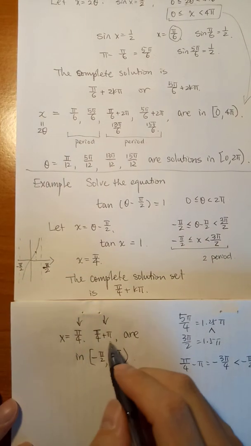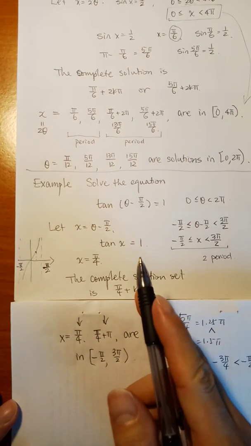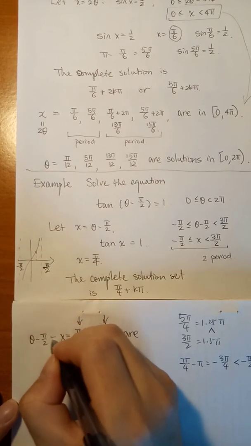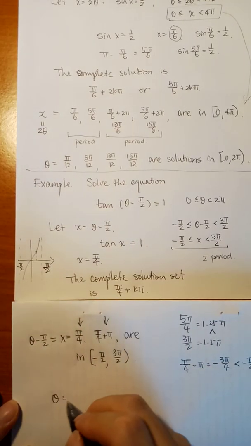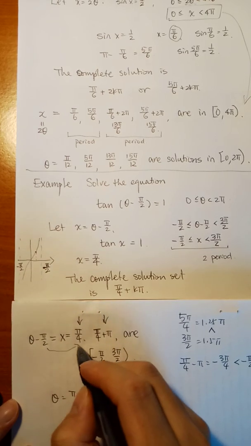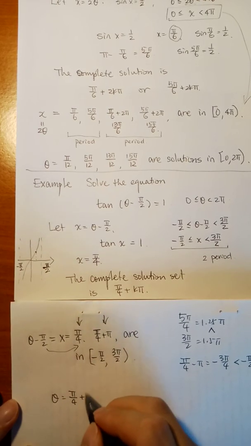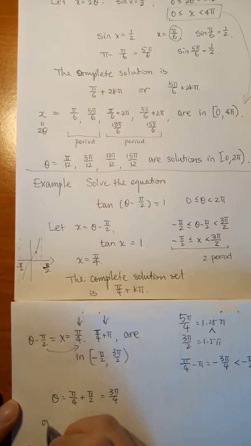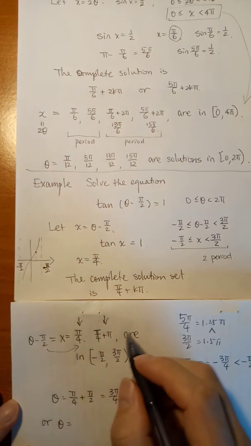Okay, so this is x. What is theta? Theta minus pi over 2 is equal to x. So theta is, you move this pi over 2 to the right side, so it's pi over 4 plus pi over 2, 3 pi over 4, or theta is this number.